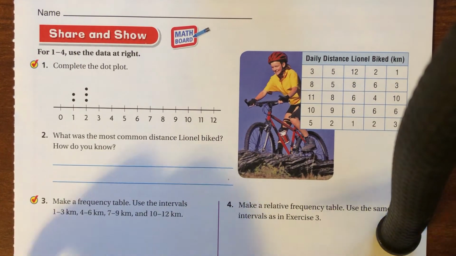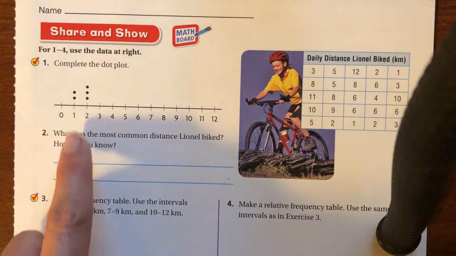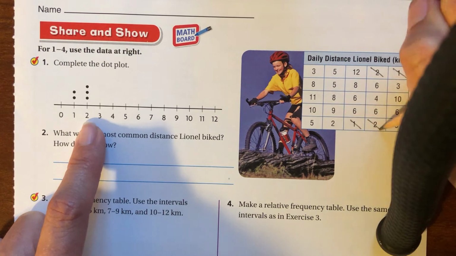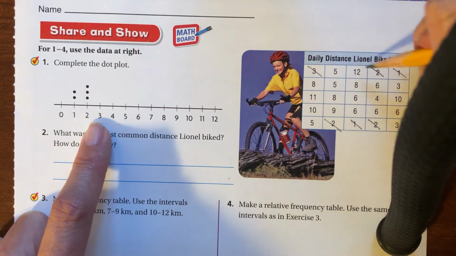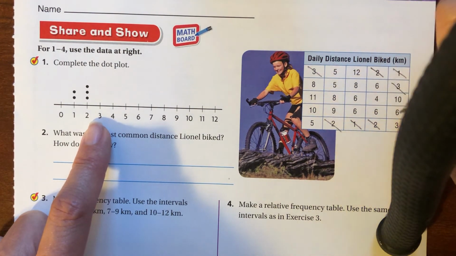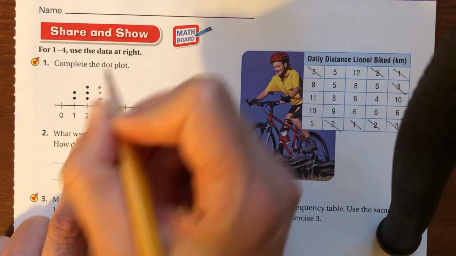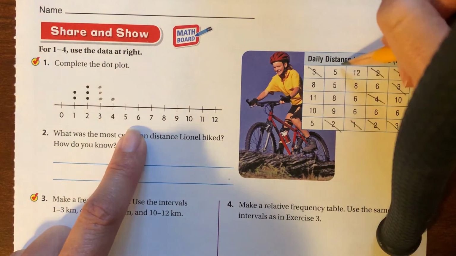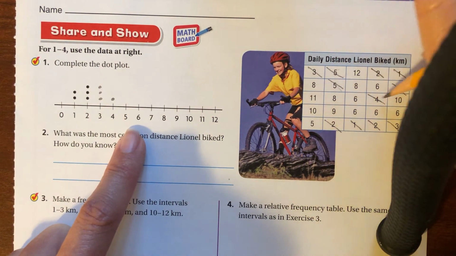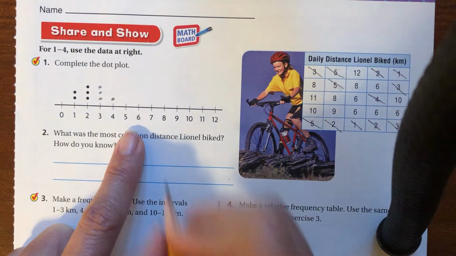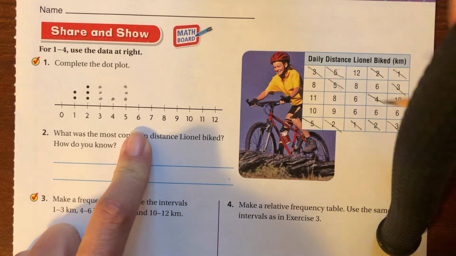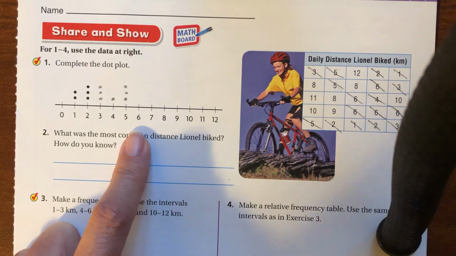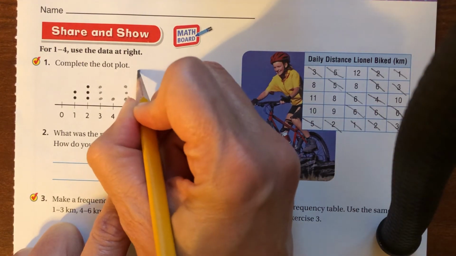Okay, here we go, one more. Complete the dot plot. So we've got ones, 1, 2. We have twos, 1, 2, 3. Threes, we have 1, 2, 3. Fours, we have just 1. Fives, we have 1, 2, 3. Sixes, we have 1, 2, 3, 4, 5.